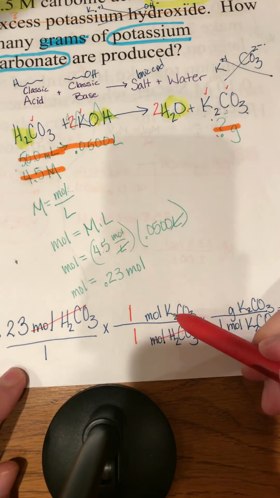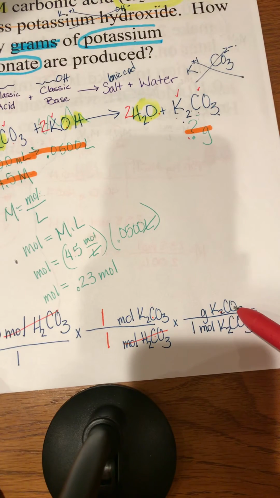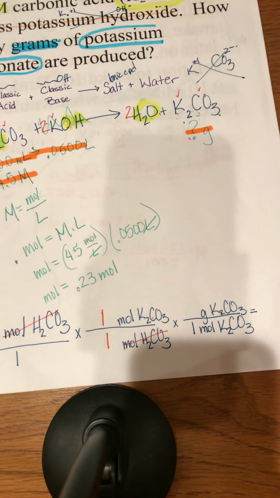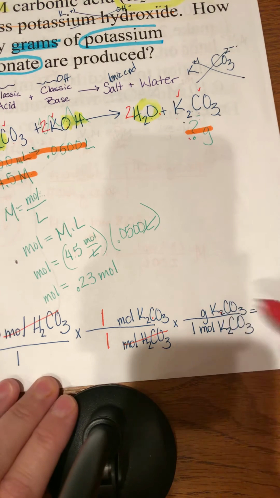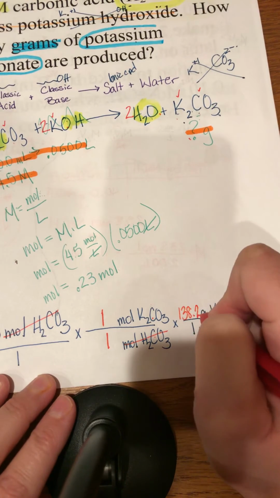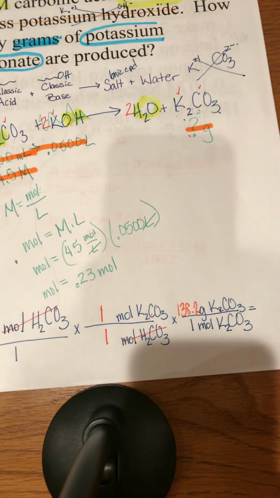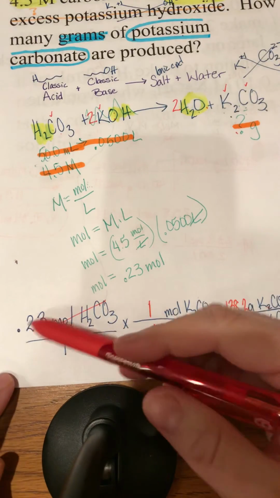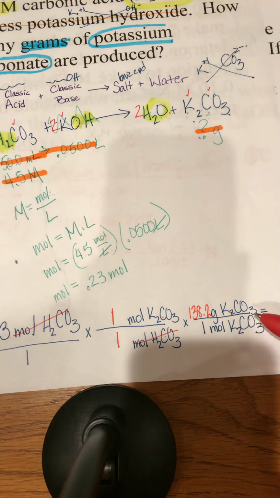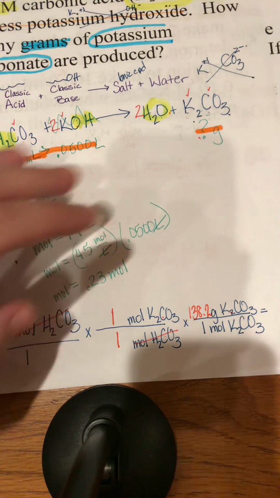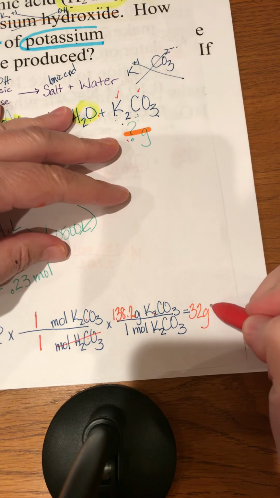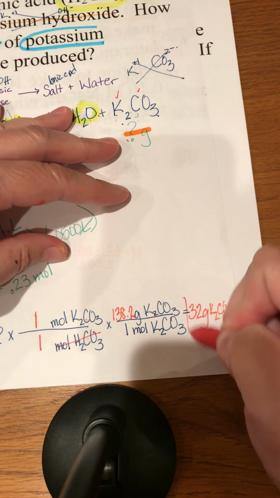So when we're going from moles of K2CO3 to grams of K2CO3, we need to use molar mass, which is what comes off of our periodic table. We go through and add those together, 2 Ks, 1 C, 3 oxygens, and we should come up with 138.2 grams. That's how much 1 mole of potassium carbonate weighs. You're going to go through and do your math. 0.23 times 1 divided by 1, which does nothing, times 138.2. And when you go through and do that, we should come up with 32 grams of our K2CO3, which is our final answer.